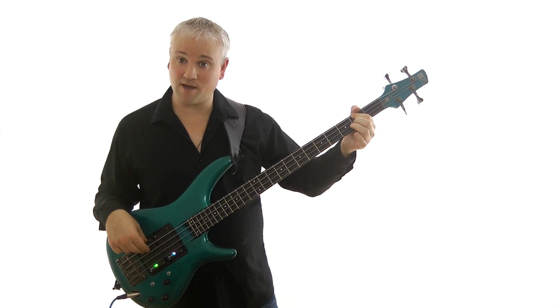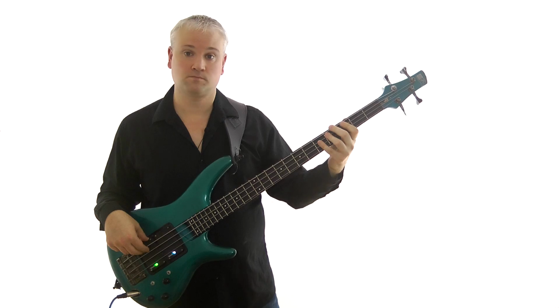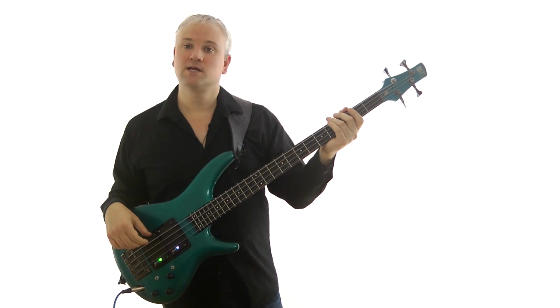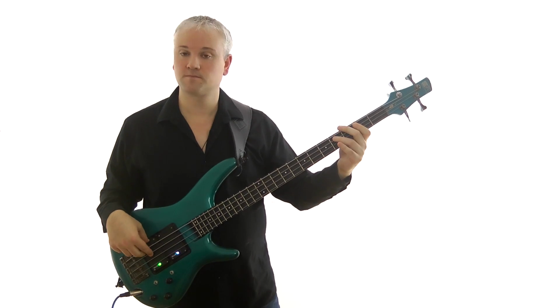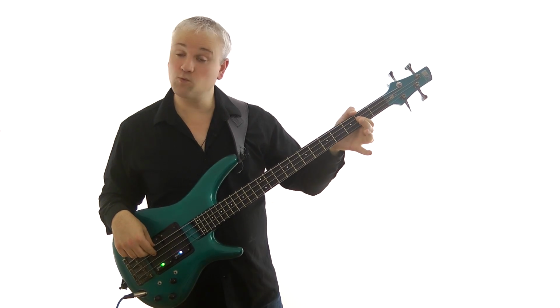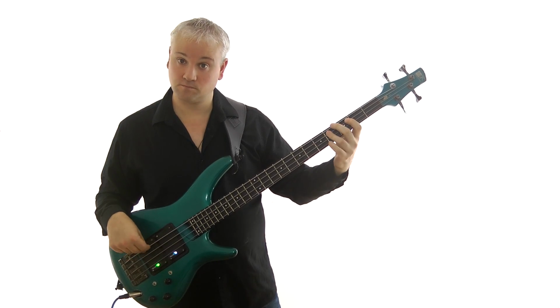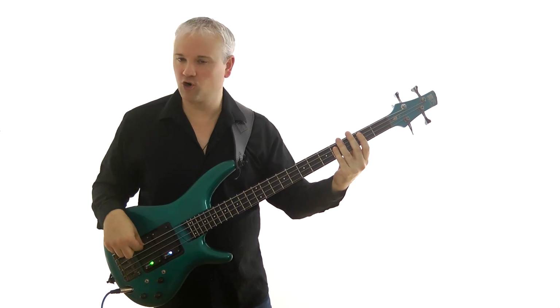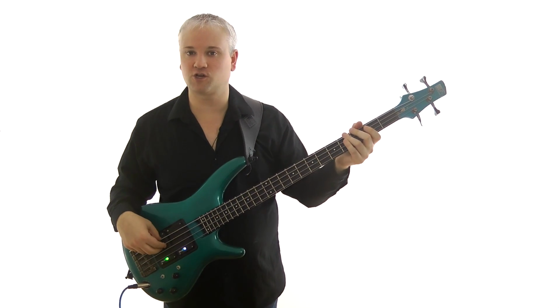Then we move back down to the F sharp again. Okay, so we've got that little syncopated 16th note. Then we're back up to the B. So we have B, and then we actually have a ghost note. So I played it as a fretted note there, but it's actually a ghost note.